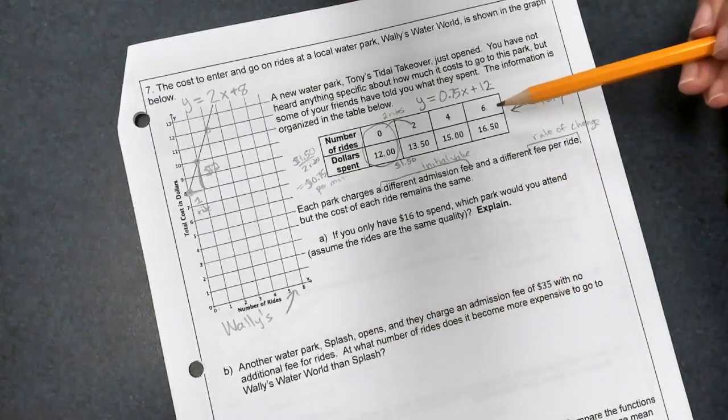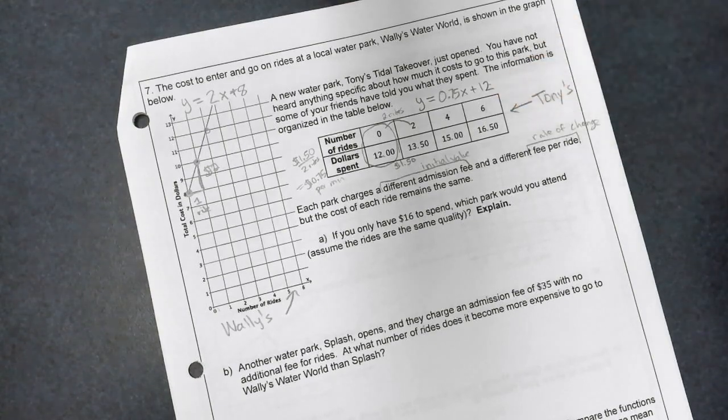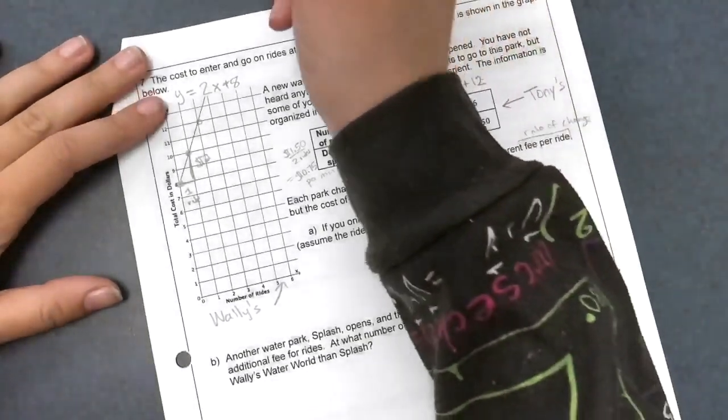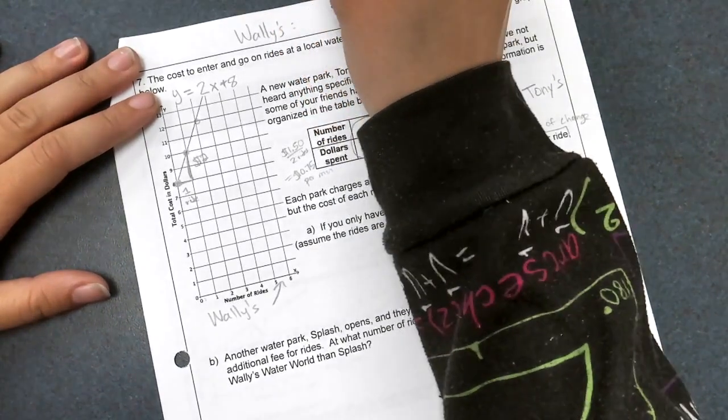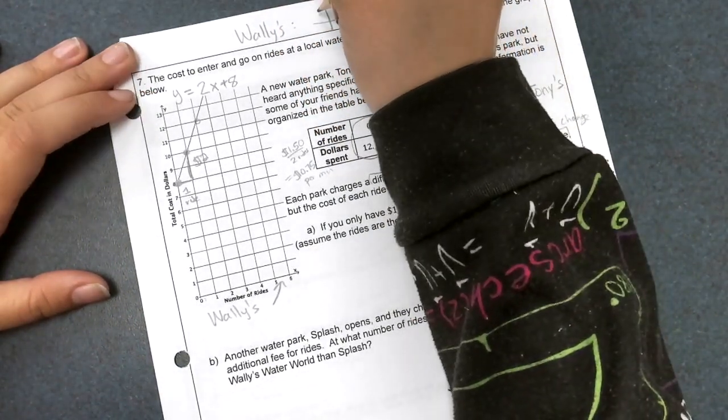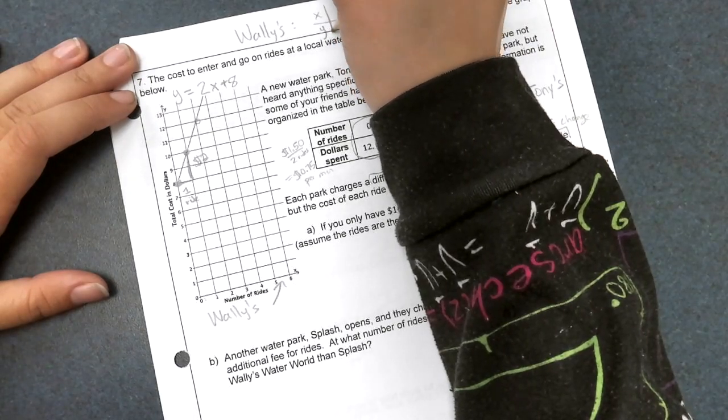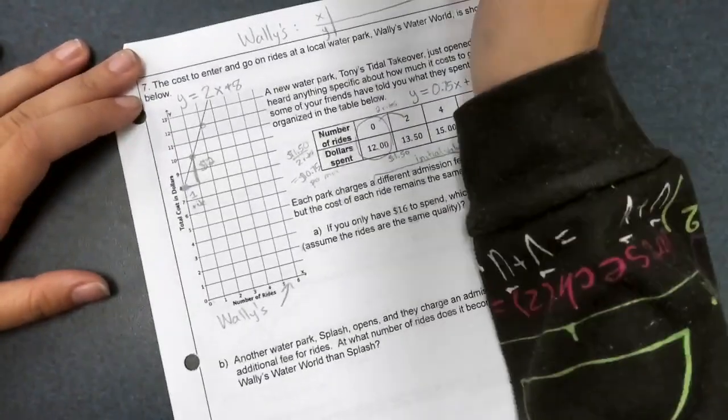So if I have $16 to spend, I want to figure out, right, how many rides can I go? So how do I do that? Lots of options. For I think a lot of you, making a table would be easier than doing it the algebraic way. That feels easier to me. So I'm going to help us with the table first, but then I'm going to write the algebraic way here.